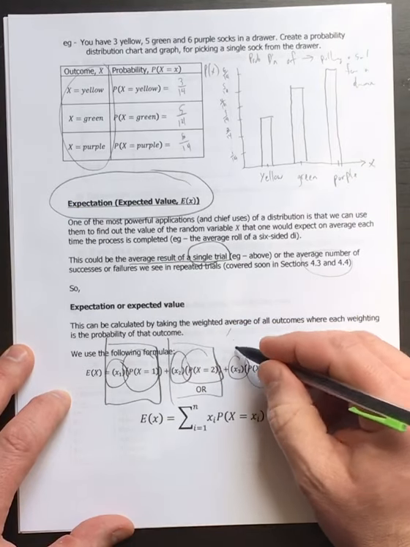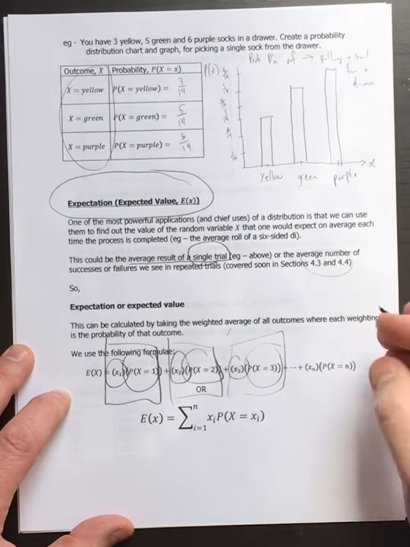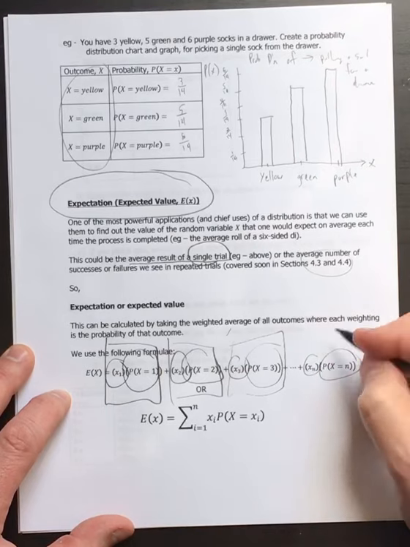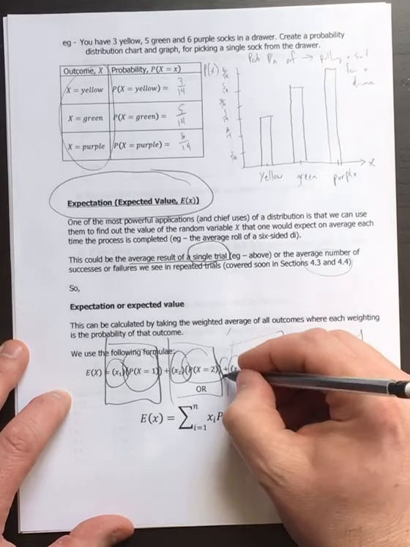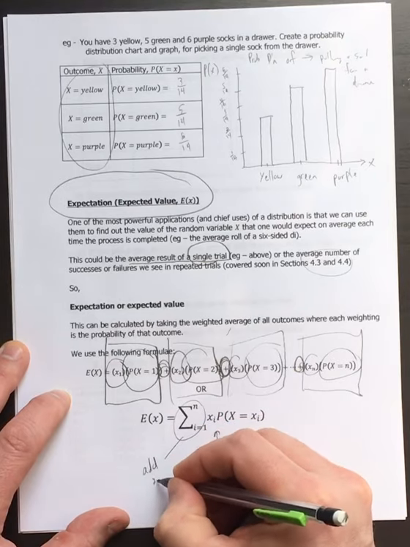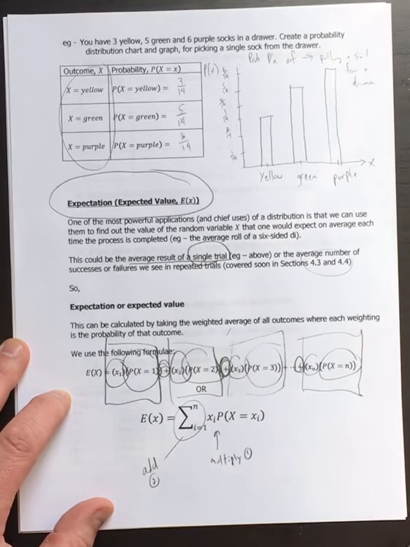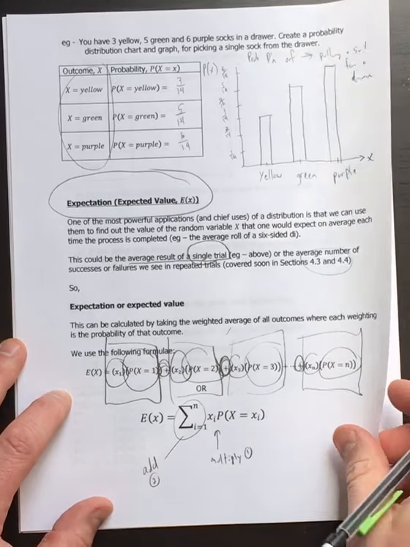And so on, until you've taken every outcome and every probability of that outcome, and multiplied them together. And then what you do is you add them all up. Okay, so by order of operations, you multiply first, and then you sum or add second. And so I'll show you some examples of that. Obviously, I'm not just going to give you a formula.